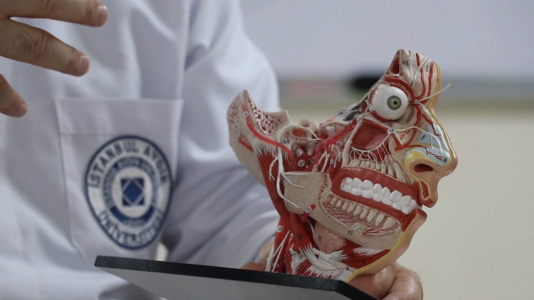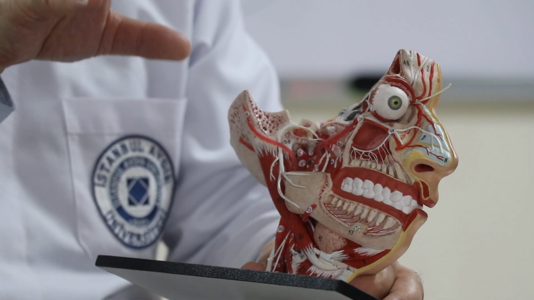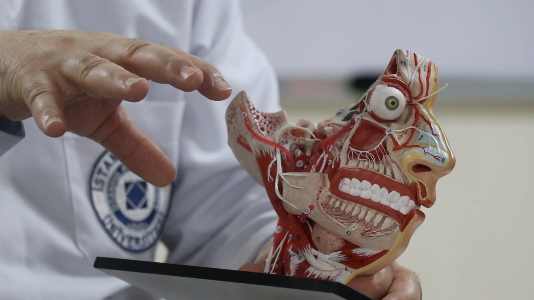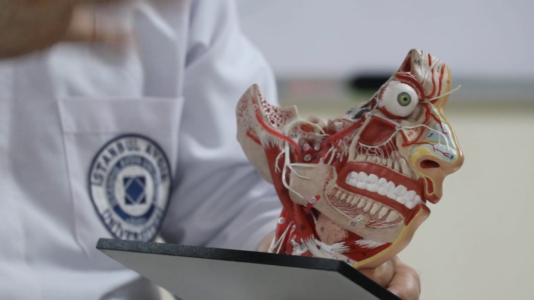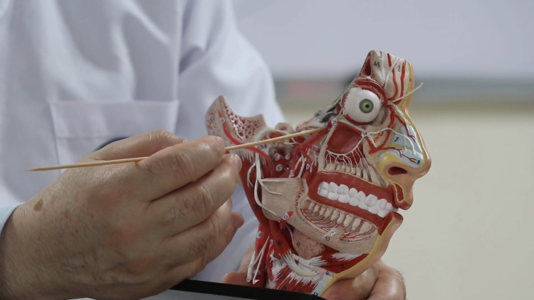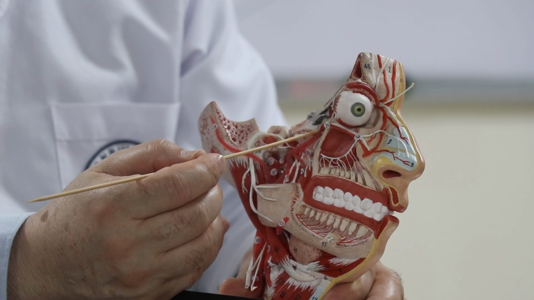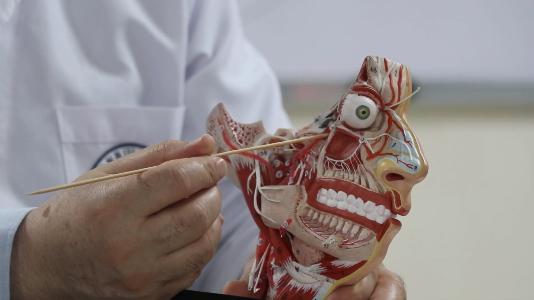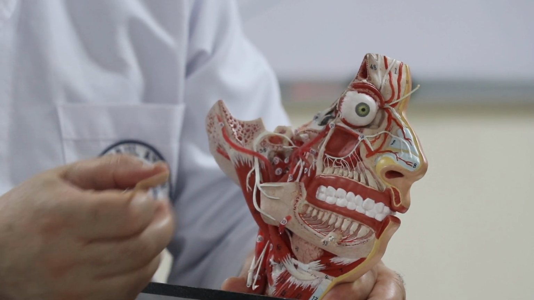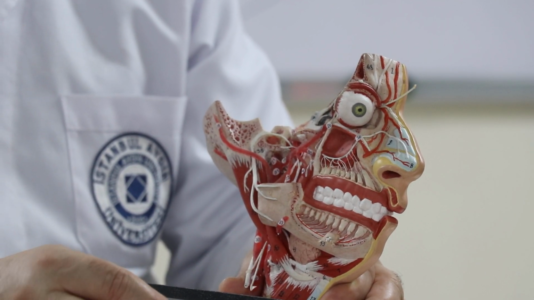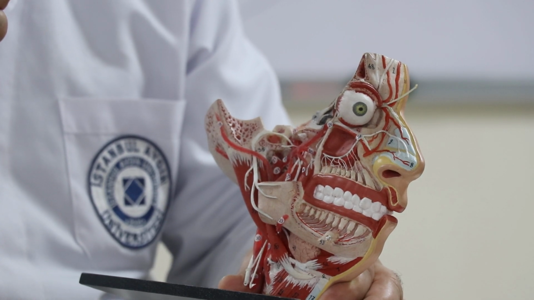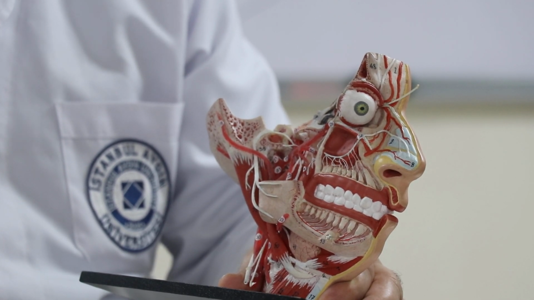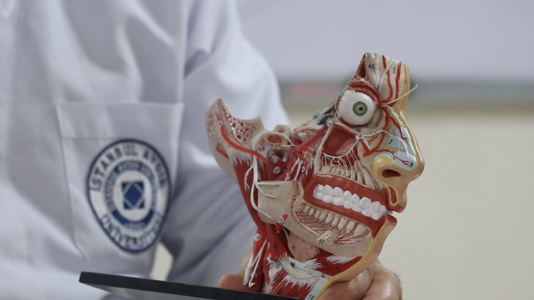So the first part, again, like I said, middle meningeal, accessory meningeal, and inferior alveolar are important, okay? And the third part is what? It is located in the pterygopalatine fossa. And the branches of the third part are what? You can tell me. So we have the infraorbital, and then we have the posterior superior alveolar.